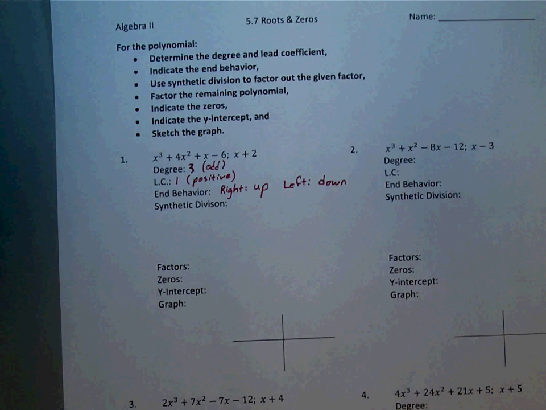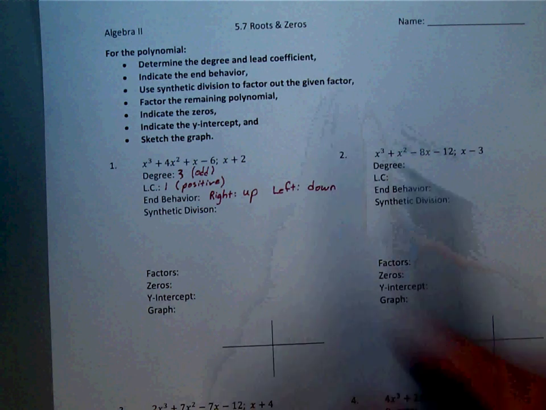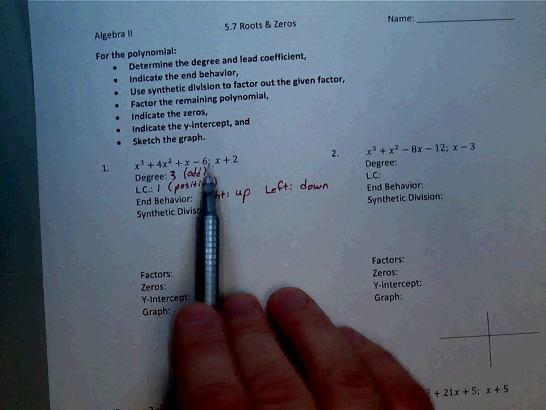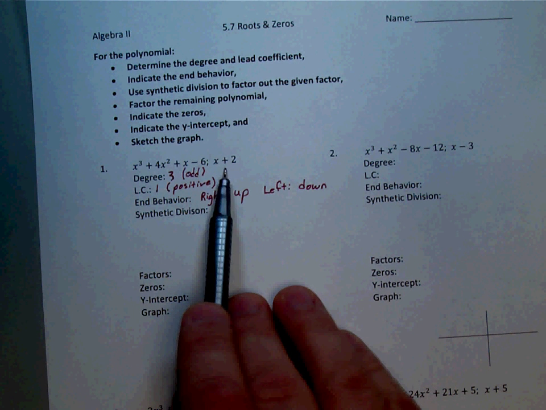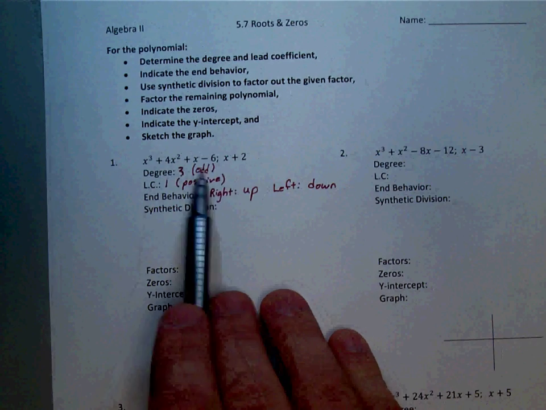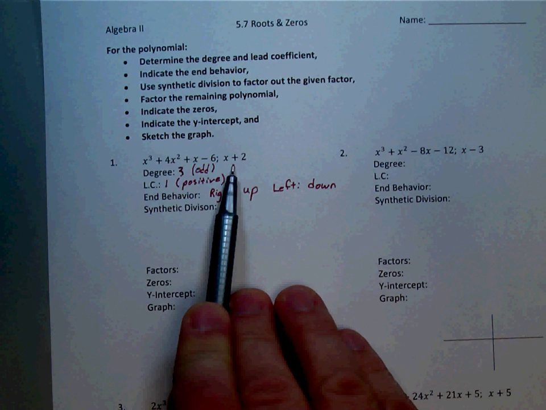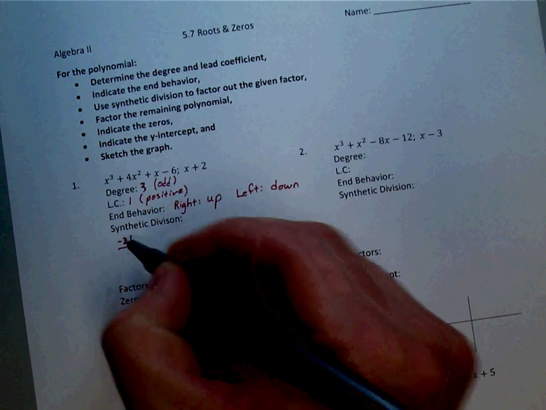Now, synthetic division. It tells us up above, use synthetic division to factor out the given factor. This is what you did yesterday. So notice in the problem, there's a semicolon. X plus 2 is the given factor. So we're going to divide out x plus 2 from that other polynomial. If it says x plus 2, the number that's going to go in the box is a negative 2. So it gave us a little bit of room for our synthetic division.